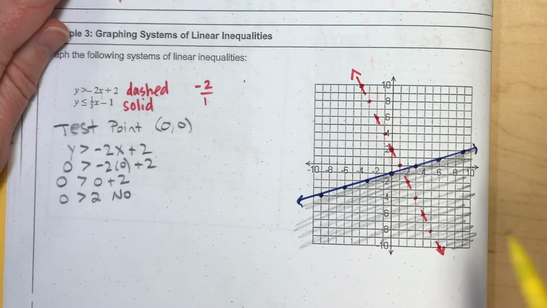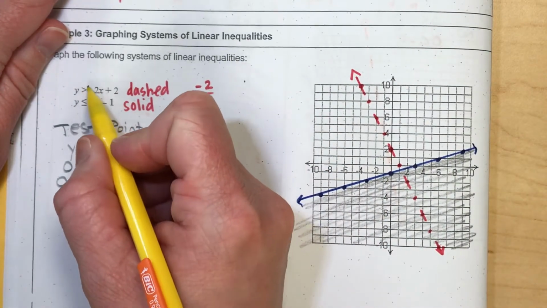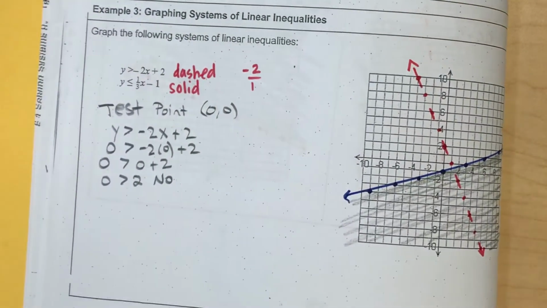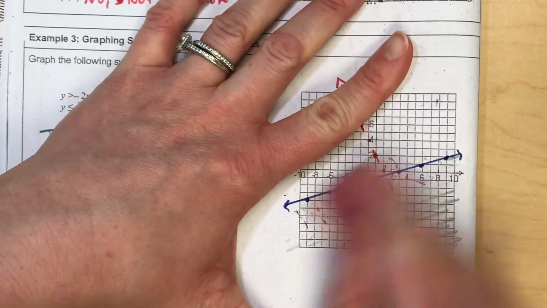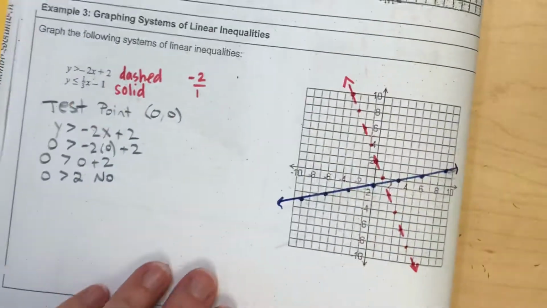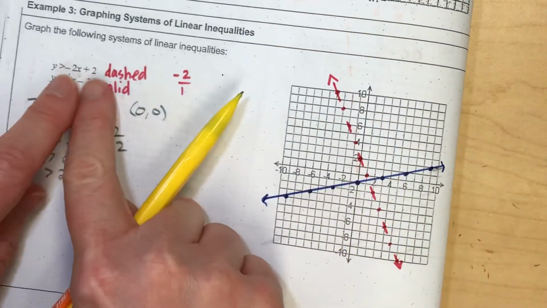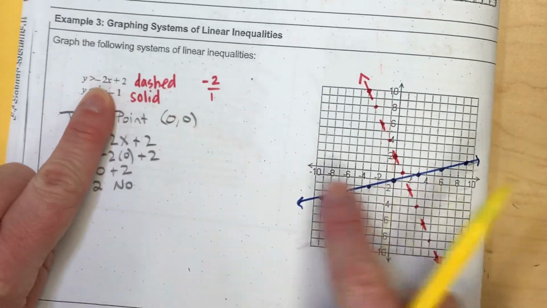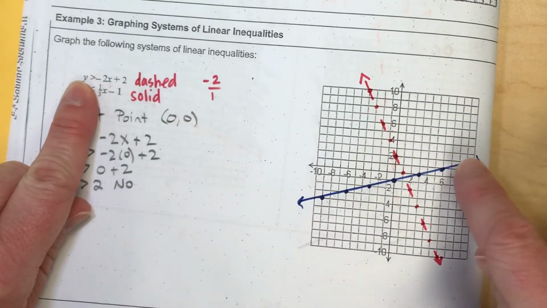Okay, so that's the bottom line, or the top line, excuse me. Let's see. Oh, you know what? I shaded the wrong one. I should have marked. Hold on. Let me explain what I messed up here. Okay, I actually like that you saw me make that mistake, because the top line that I was testing was not my blue line. So I was doing the math for the red line, but then I shaded according to the blue line.